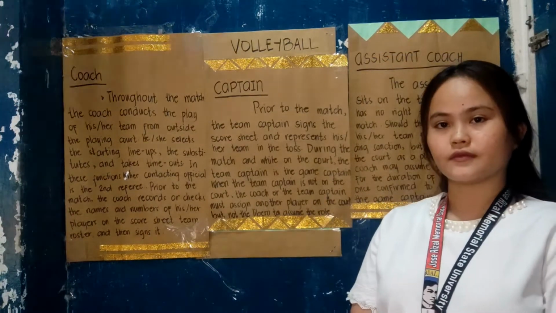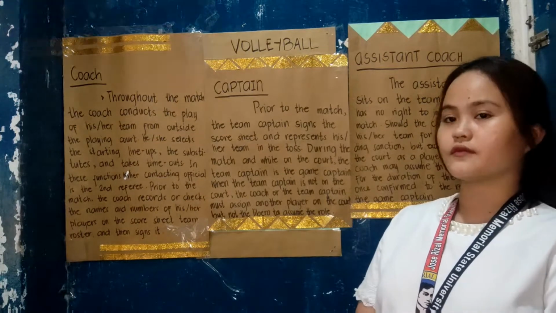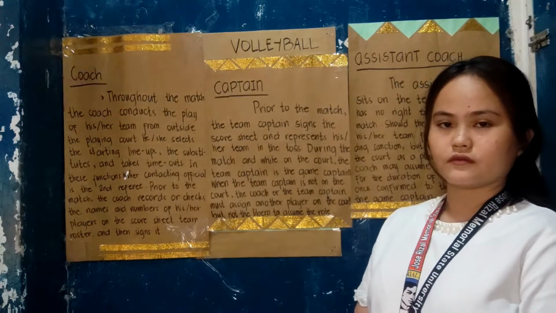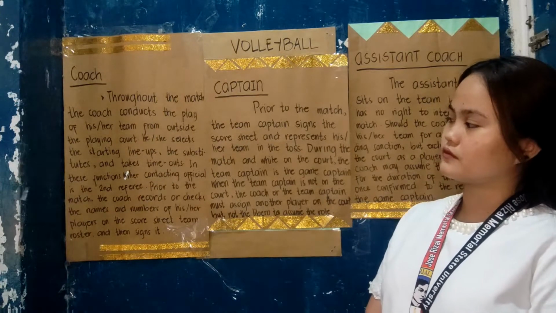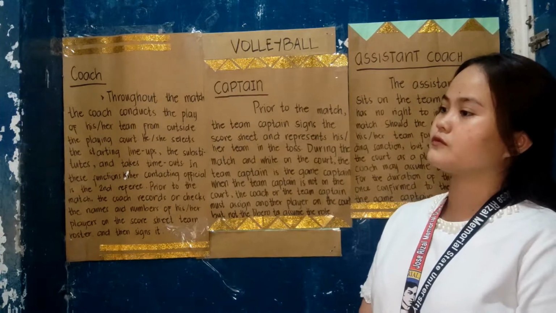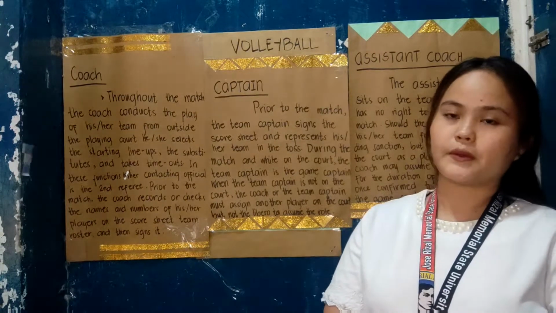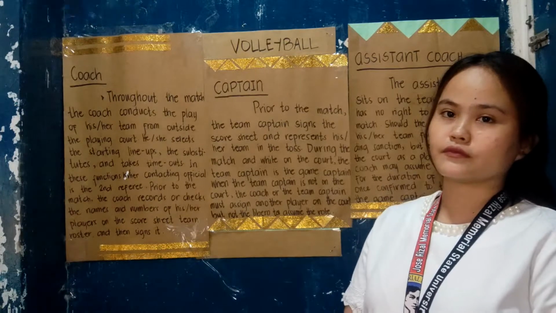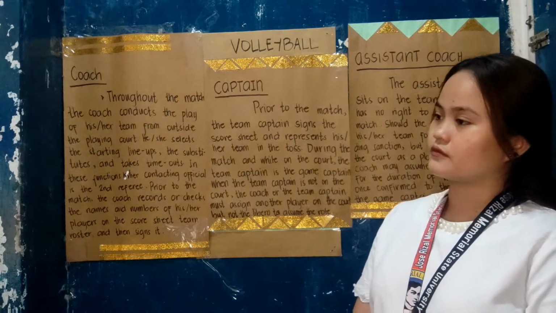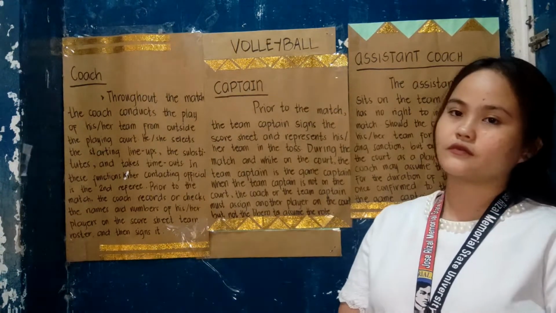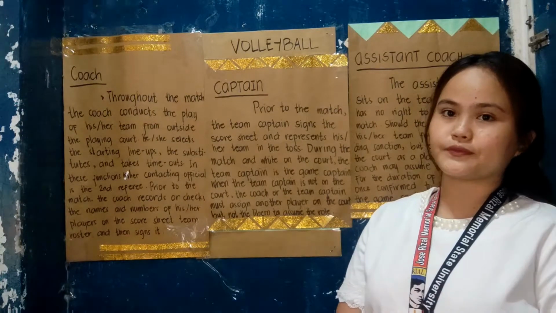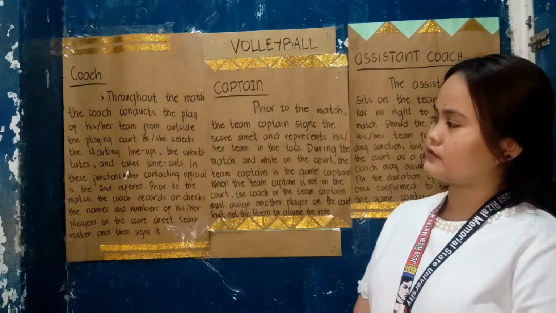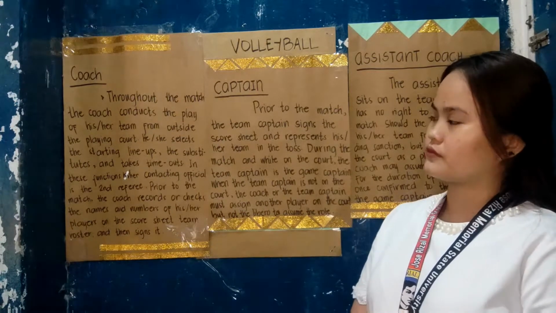Good morning, everyone. We are Group 2 and we are here to report about the coach. Throughout the match, the coach conducts the play of his or her team from outside the playing court. He or she selects the starting lineups, the substitutes, and takes timeouts. In these functions, his or her contact official is the second referee. Prior to the match, the coach records or checks the names and numbers of his or her players on the score sheet, team roster, and then signs it.